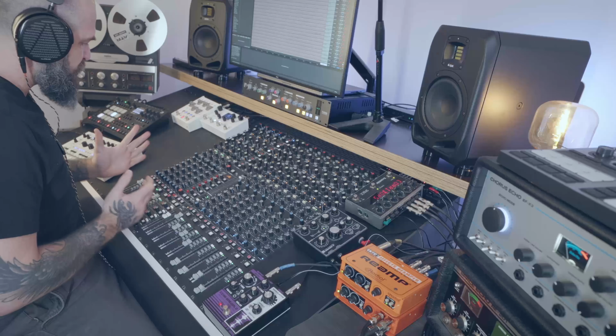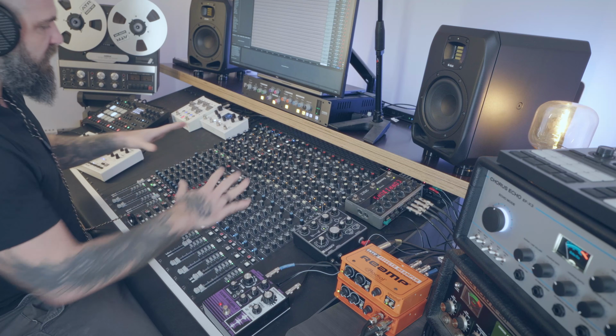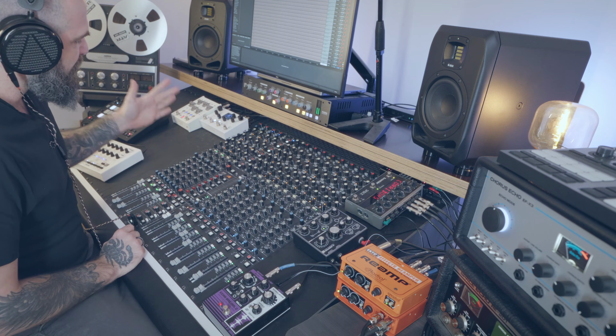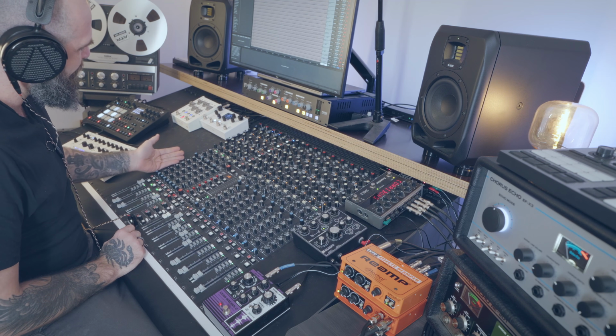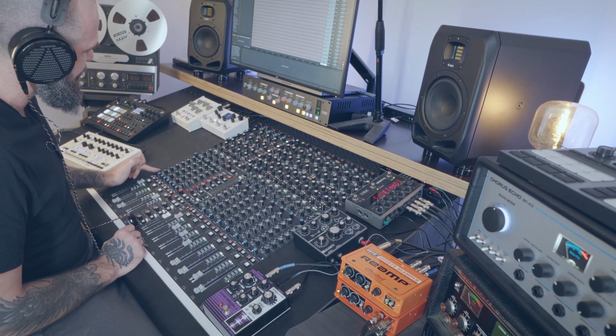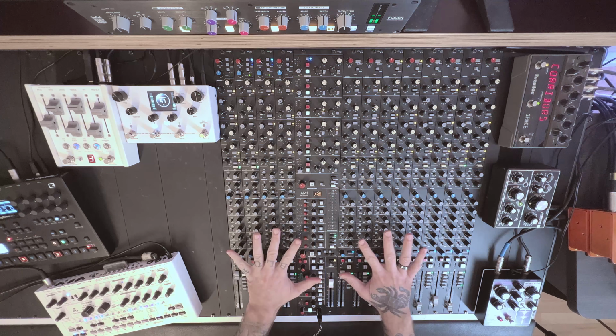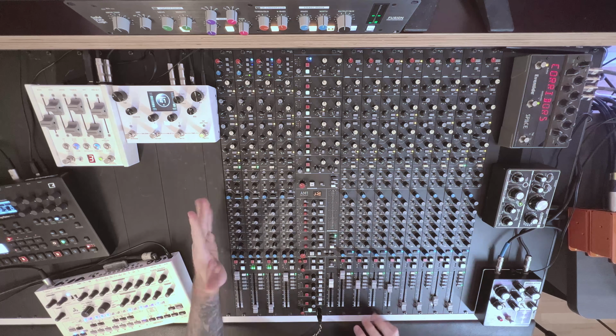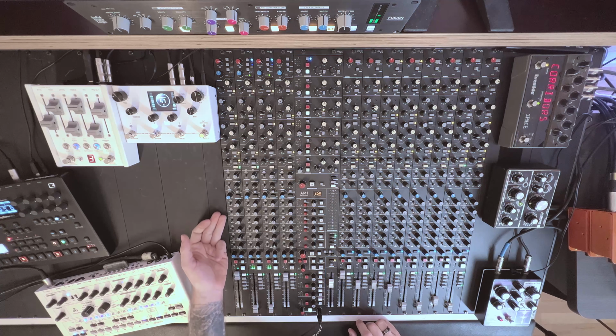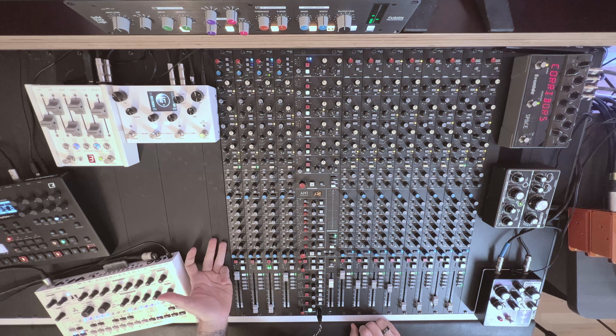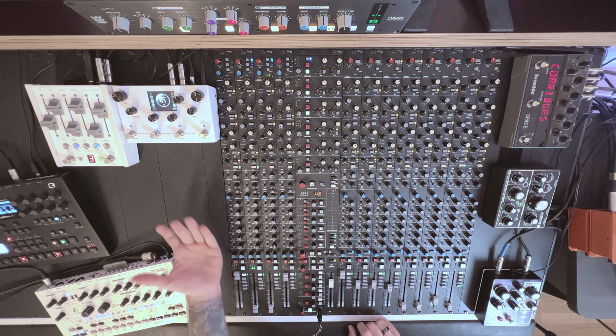So how does a console work, and how can you use this concept in your production? Well, I have the luxury of having 6 aux sends, and that's why I chose this console. I love the idea of having a lot of effects sends. So I can have 6 different chains if I want, or 6 different effects, which is more than enough.